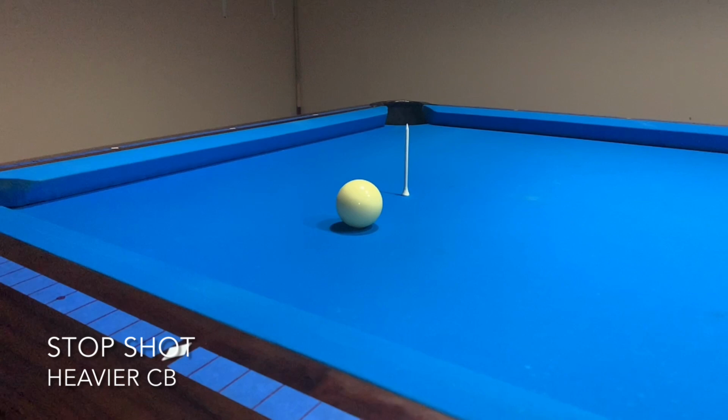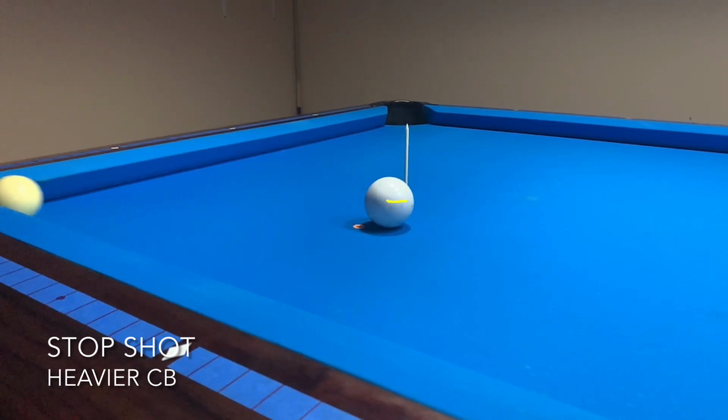Getting a stop shot is impossible with a cue ball that's heavier than the object ball, since there isn't enough mass to make it stop. But I am showing what it would look like if the cue ball needed to be in the same place as before. The cue ball goes forward a little at impact, which means I need backspin to pull it back to the golf tee position.